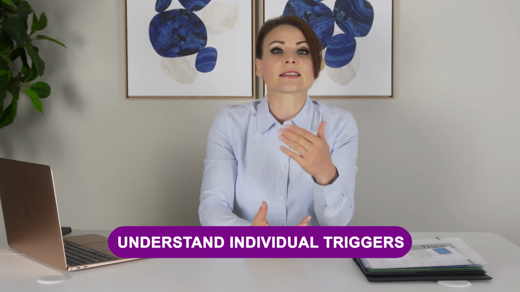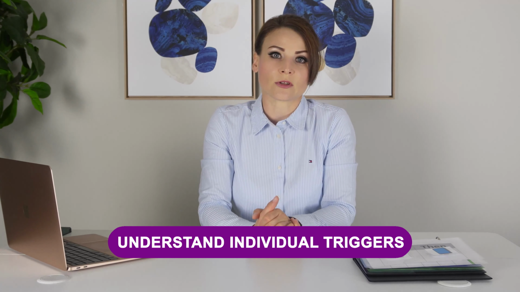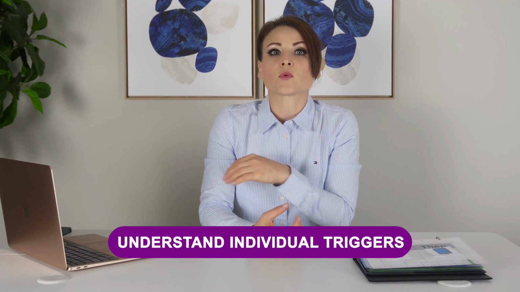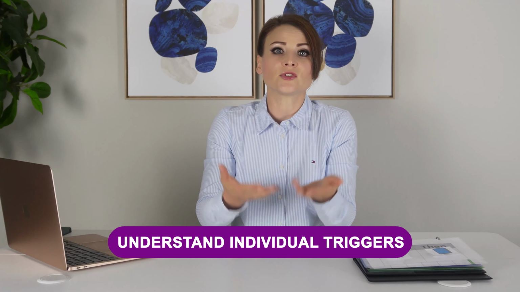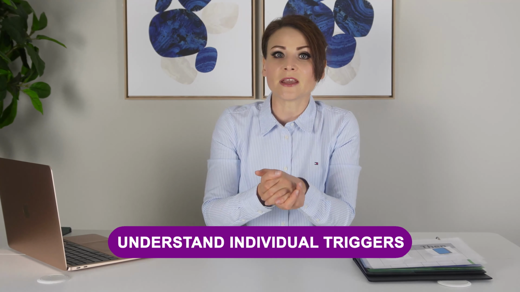Fifth, understand individual triggers. Each child with autism is unique, so understanding their specific triggers and stressors is crucial. Try to minimize or avoid situations that may lead to meltdowns or challenging behaviors.